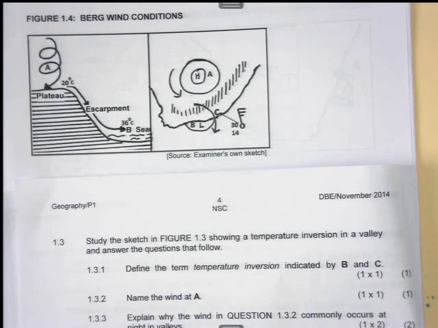Now, your concepts are very important. If you look through your examination guidelines, you'll see you have a lot of concepts that you have to master by heart. So please make sure that you have time to make definitions of different concepts that appear in your examination guideline. And you'll see at the start of each and every question, you'll be expected to define the word that will be used as the key in that sub-question that you are going to answer. So if you go to question 1.3, you are expected to study the sketch in figure 1.3 showing a temperature inversion in a valley and answer the questions.